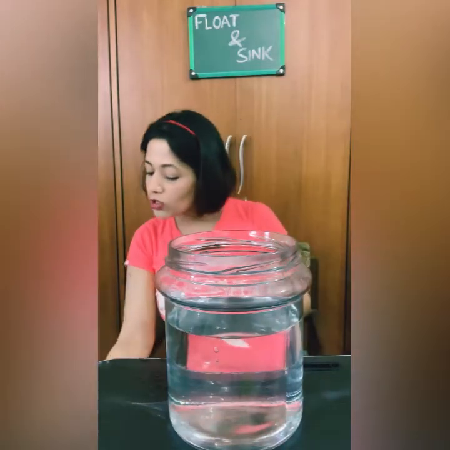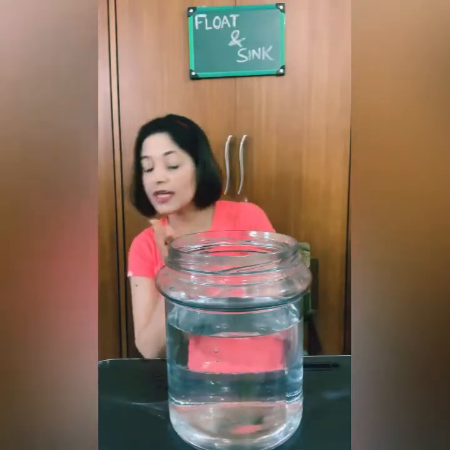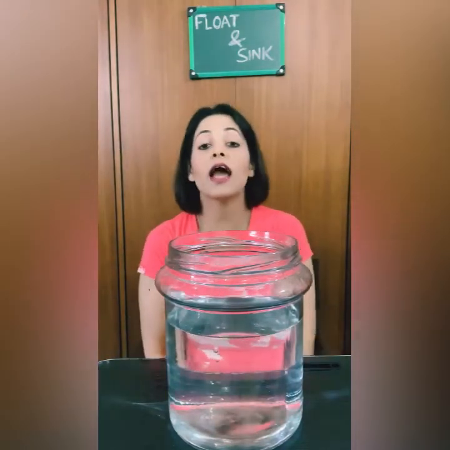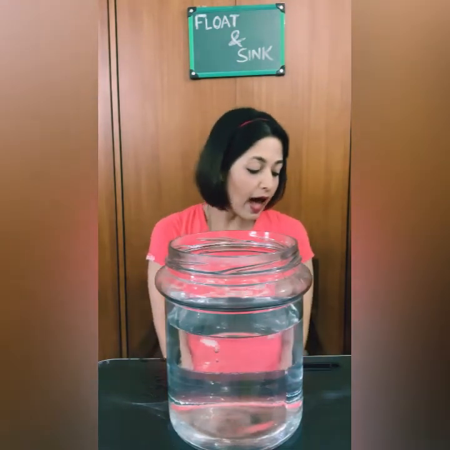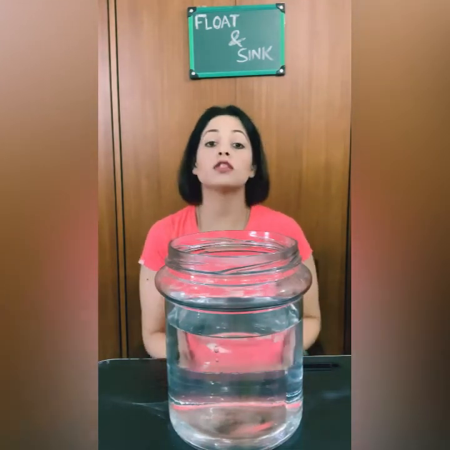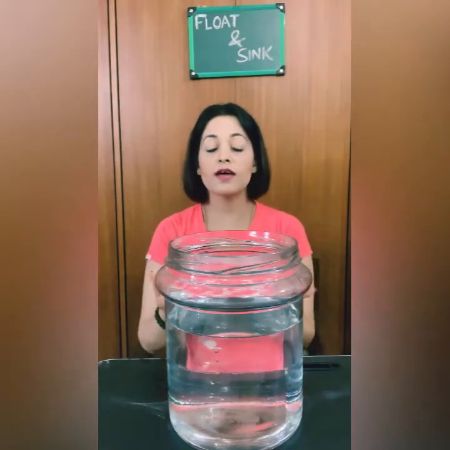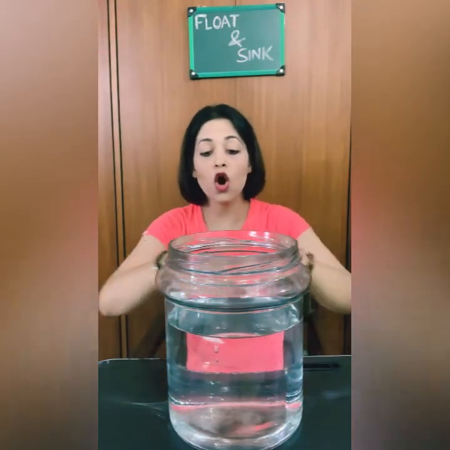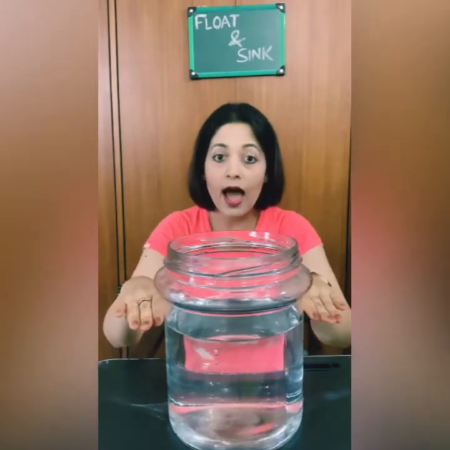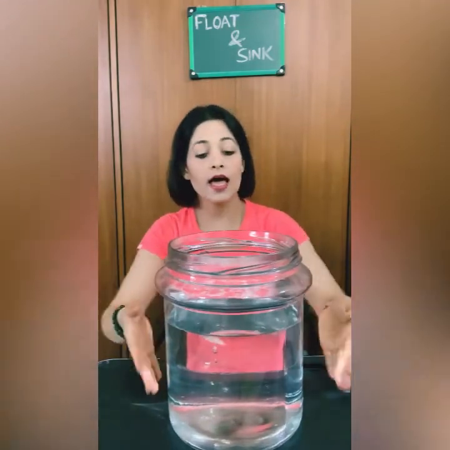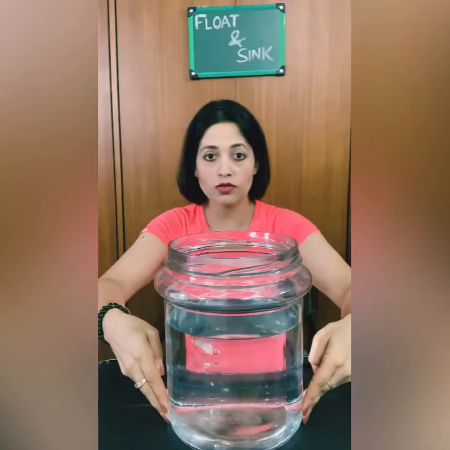So now I've shown you enough of these things that must have explained the concept of float and sink. When a thing floats, it stays on the surface, and if something sinks, it goes all the way down.